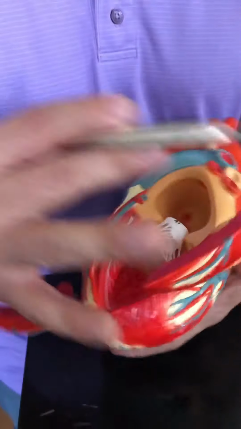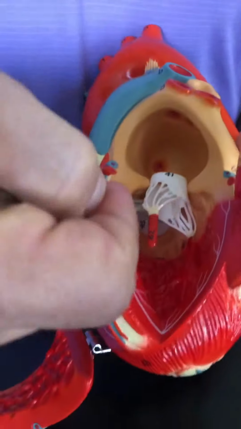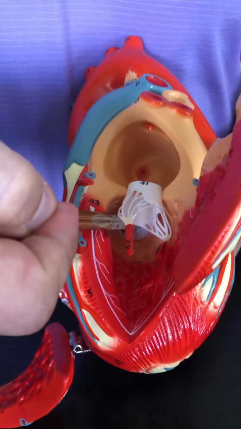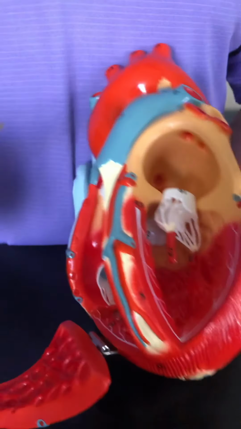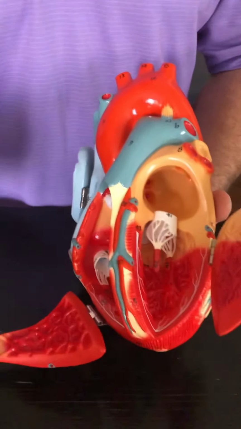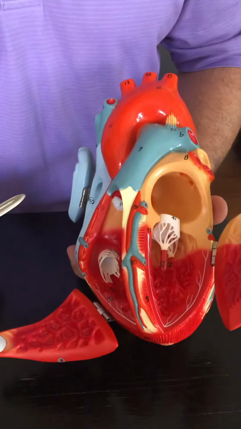If we go up, let's see if we can angle this just right. If you go up and through, and I'll show it on another model as well, from the left ventricle into the aorta, that's called the aortic semilunar valve. Or you could say aortic valve, I would be okay with that.